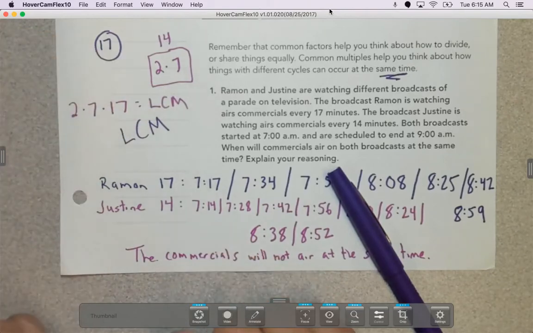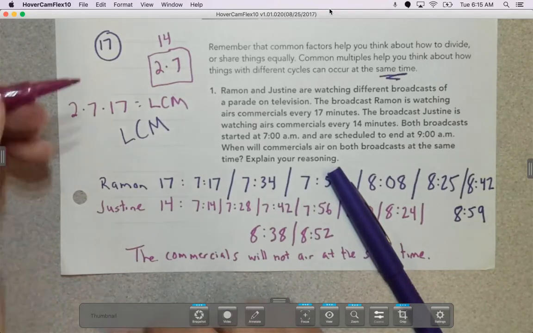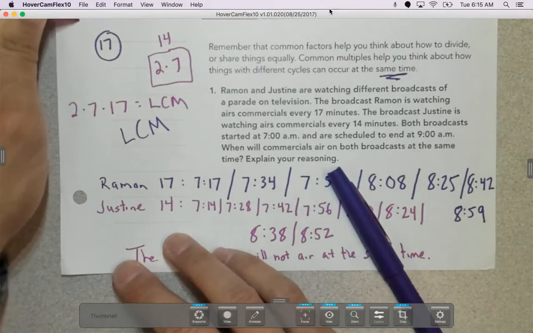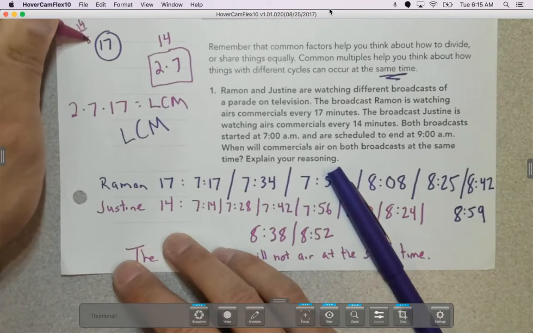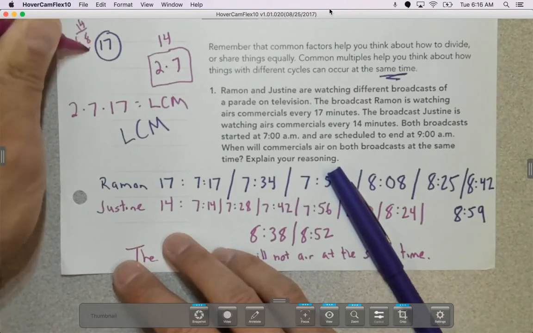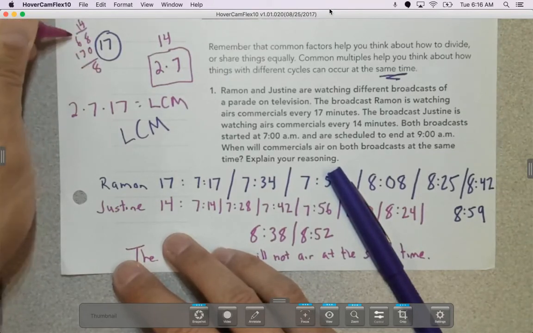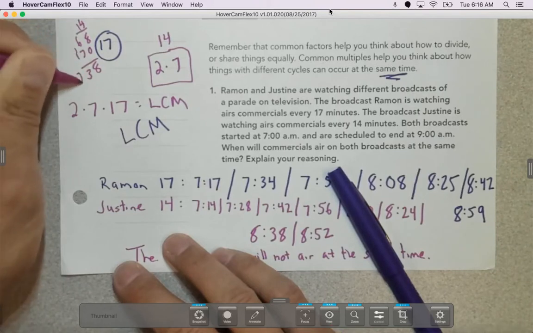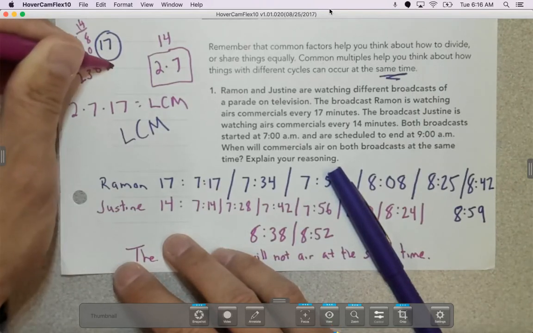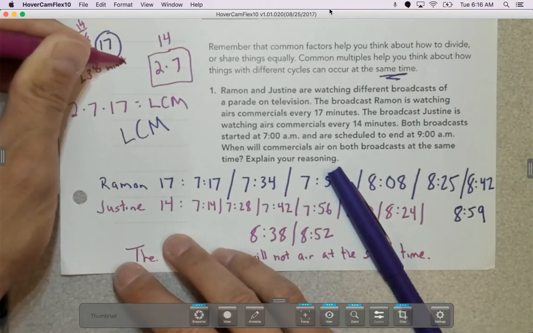Or in this case, 14 times 17 essentially. Let's see here, 17 times 14 is 238. So I get 238 minutes before these two should happen at the same time.